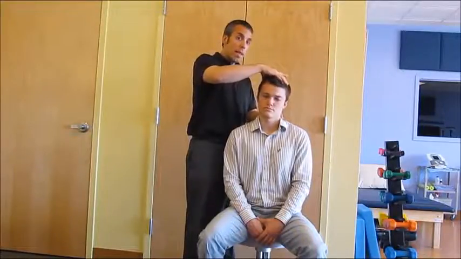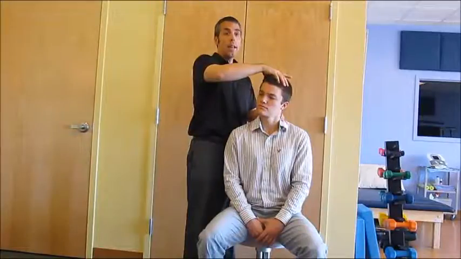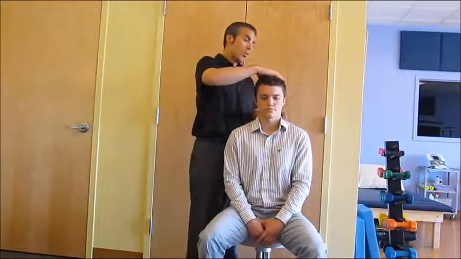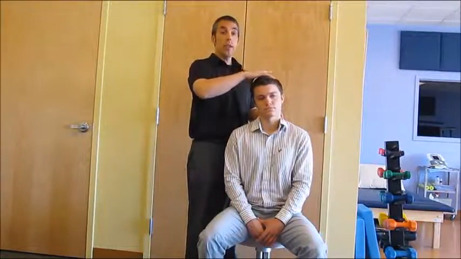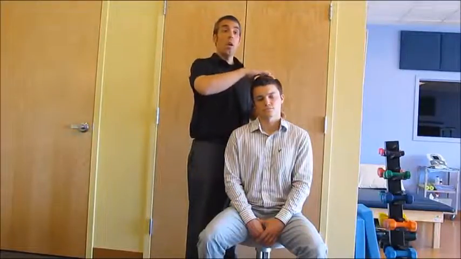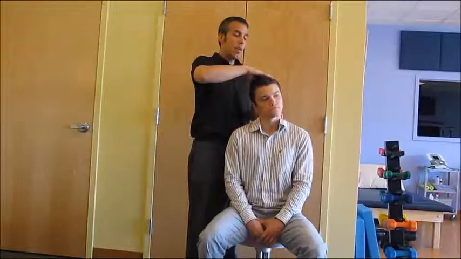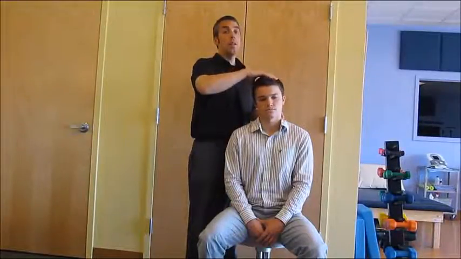If I side bend them to the left and then rotate to the right, and the pain decreases, that would be C2-3. So then, to confirm that, what we would do is side bend them to the right, because that would cause right rotation of C2-3, and that should increase their pain. We could continue by doing left rotation, and that would implicate the facet joints as we compress them. Or I could right rotate them, and that would implicate the joint capsule.